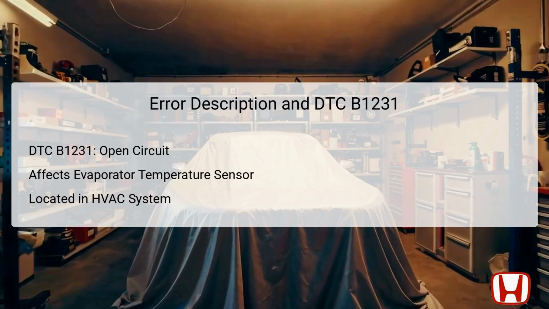This component, situated behind the dashboard, is pivotal for efficient temperature regulation inside the cabin. Testing the sensor is a key point in determining whether there are issues with the wiring or the sensor itself, making it a critical part of the troubleshooting process.